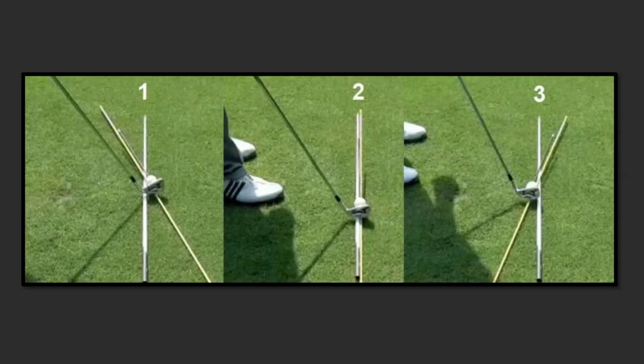Image 1 shows a straight pulled shot. The white rod represents the ball target line, and the yellow rod represents the club head path at impact. The club face orientation is pointing in the same direction as the leftwards directed club head path, producing a straight pulled shot to the left.